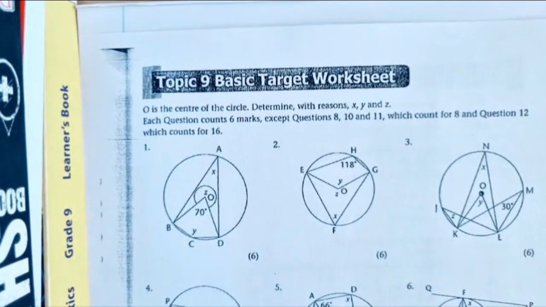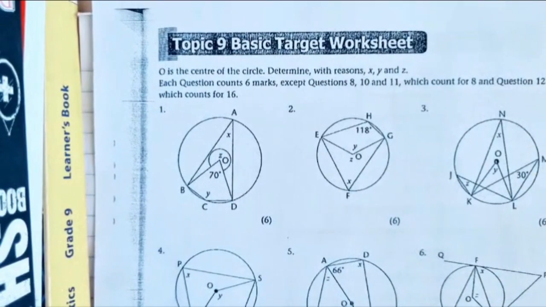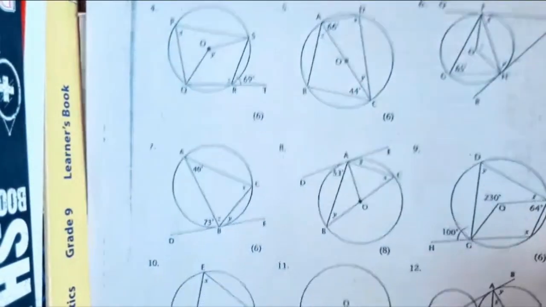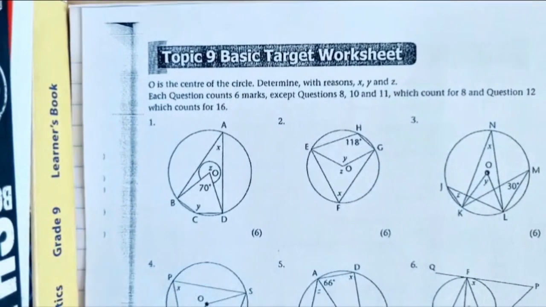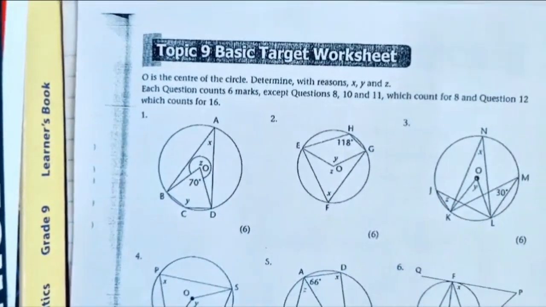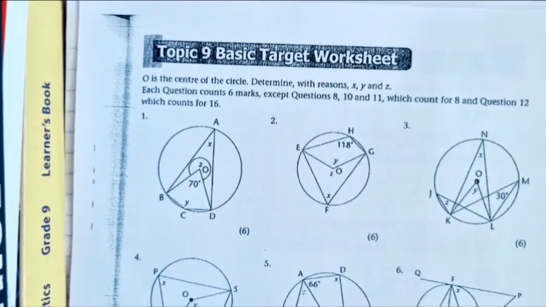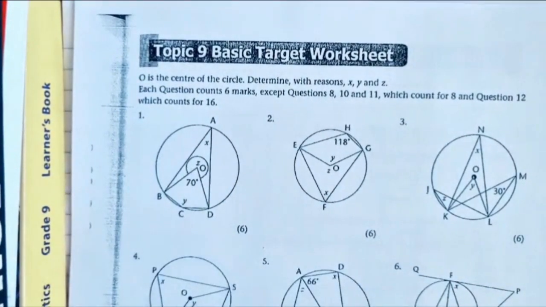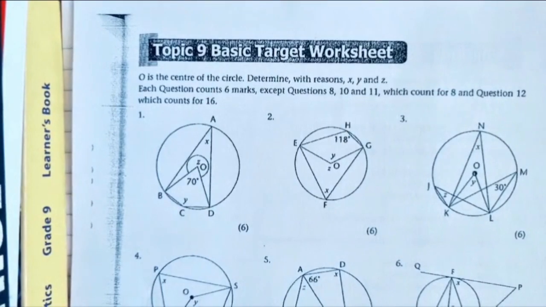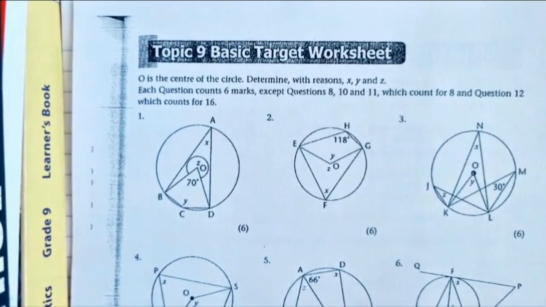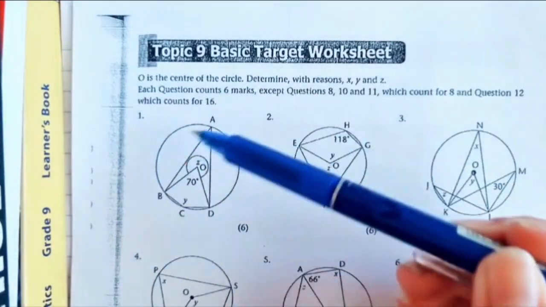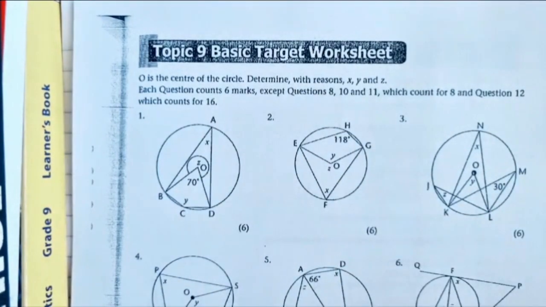Okay, guys, let's get going. So here, they're saying that in all of these questions, there are 12 of them. We're not going to do all 12. I want us rather to spend some time on the more difficult ones, because those are usually the ones that are asked. They're saying here, O is the center of the circle in all of them. Whenever we see O, we know that that is the center of the circle, and they're asking us to determine, with reasons, X, Y, and Z.